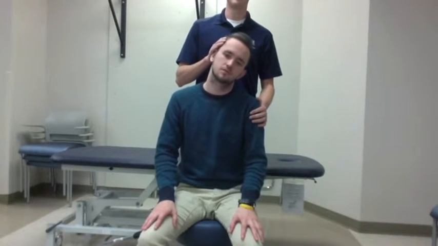Sperling's test. Passively brings the patient into cervical side bending toward the symptomatic side. Then applies overpressure.